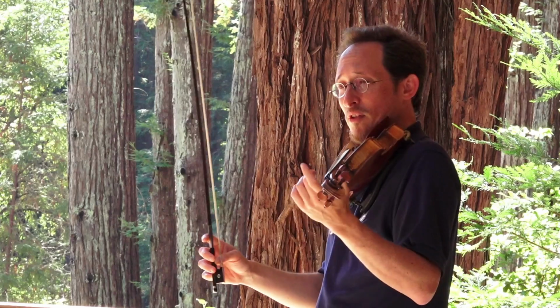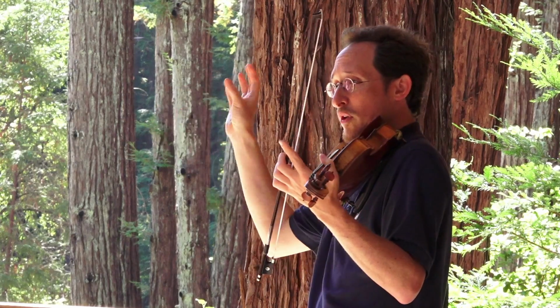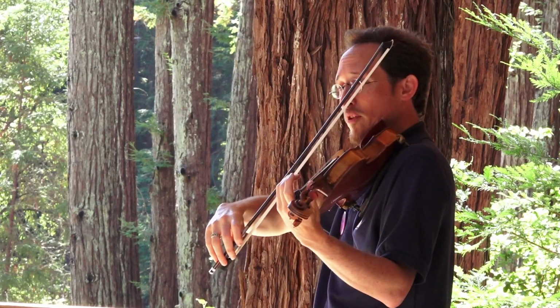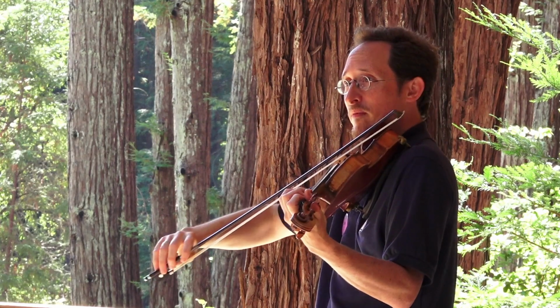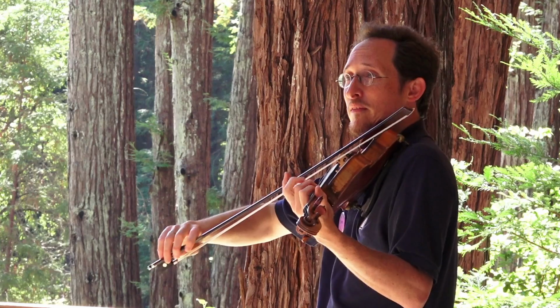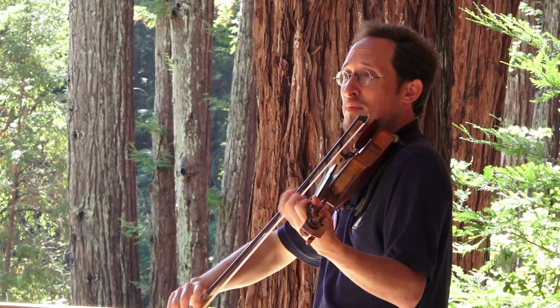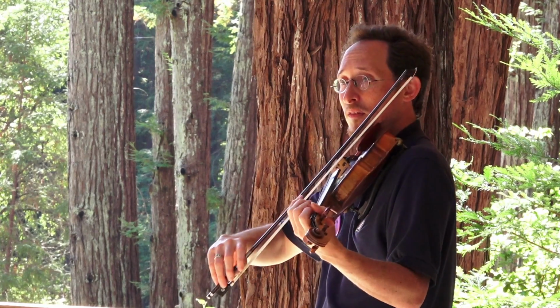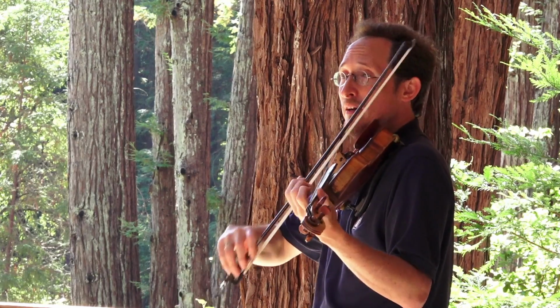In the chord changes of the tune, generally we have 2 bars per chord. So I want to get through the chord changes. Here comes D minor. Here comes E. A minor.